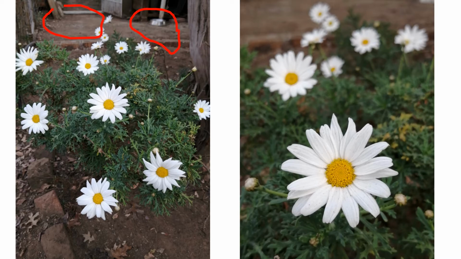And you can do this. This is all on auto. All of these photos I've taken on my mobile phone and I've taken on auto. I haven't changed any settings or anything. All I've done in this particular photo is get closer to the flower.